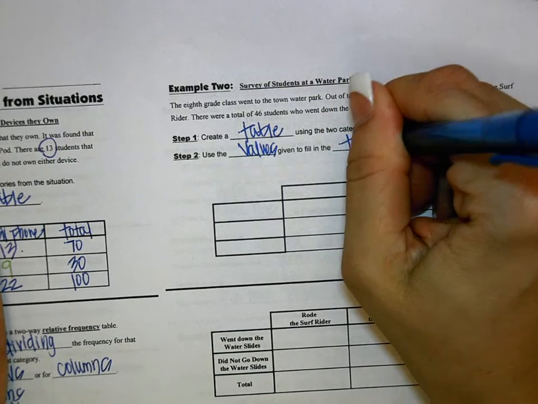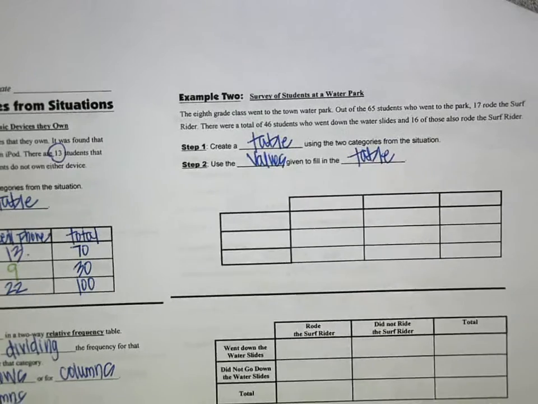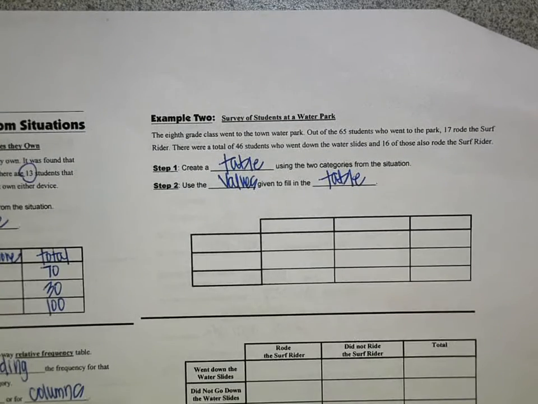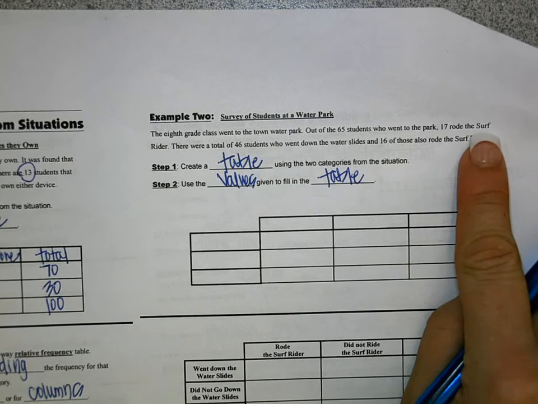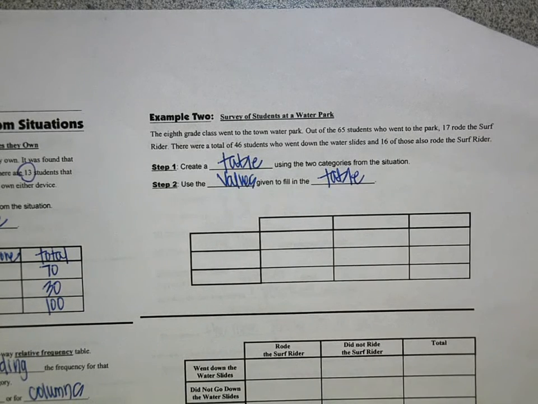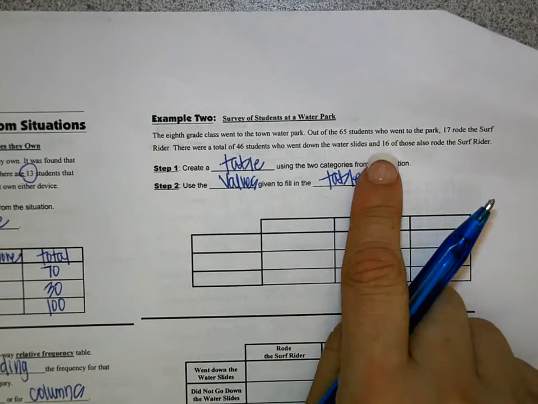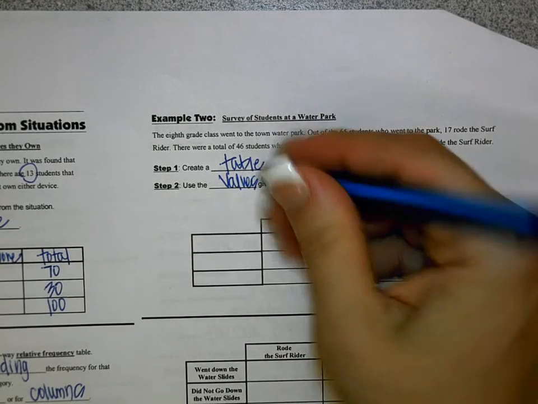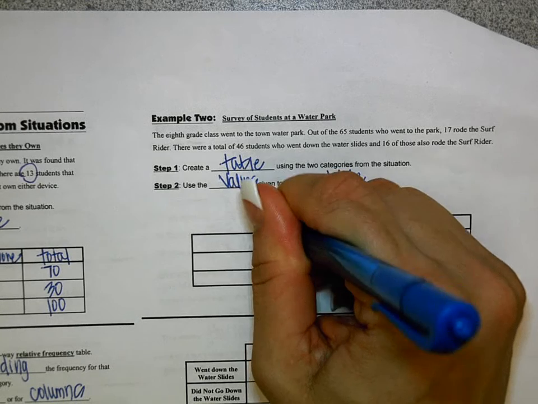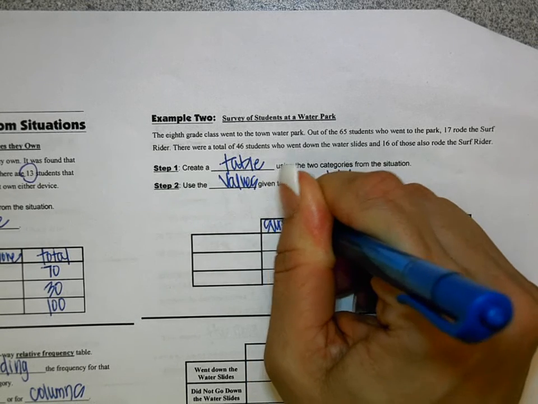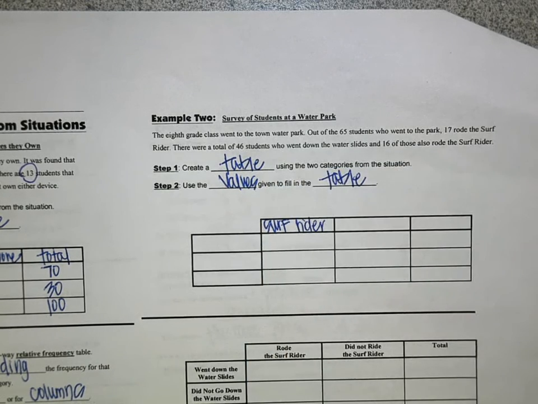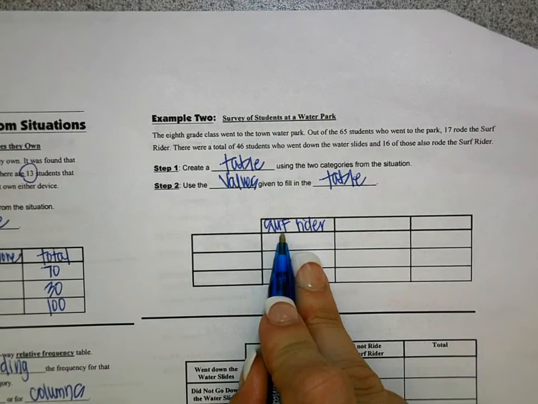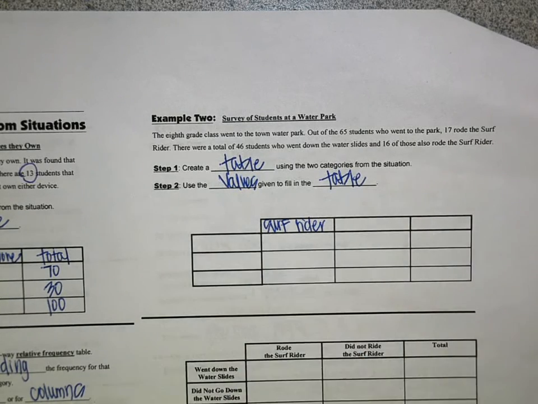Okay, so what are my two different values here that they're giving? Surf Rider, and what's another one? Water slides. Okay, so here, people that did ride the Surf Rider. So if some people did ride the Surf Rider, what's the other value here? Who didn't?